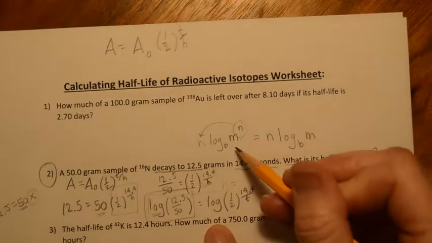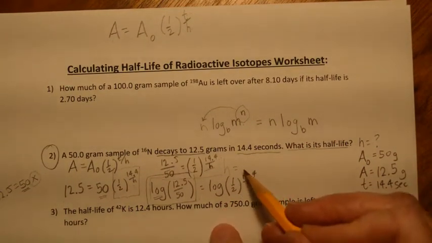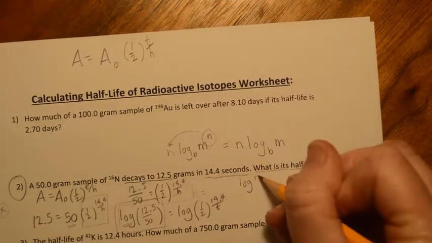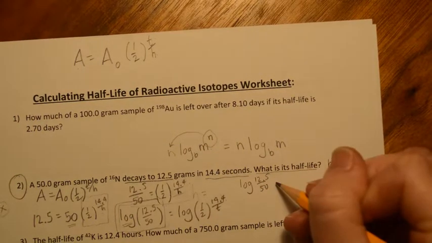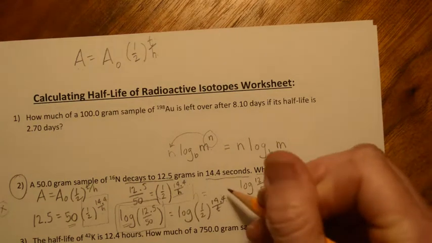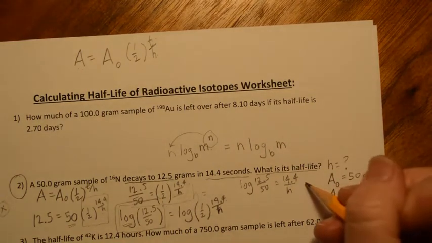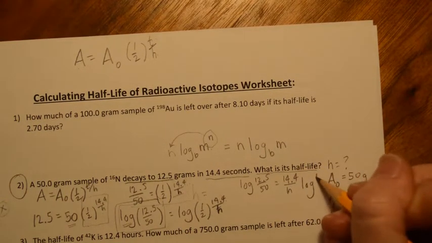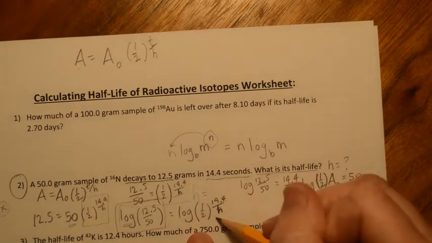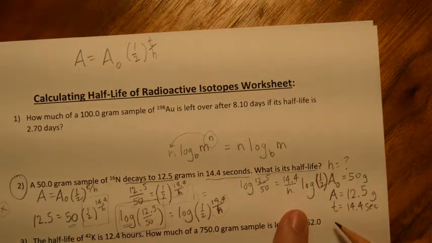We're going to come over here and recall what I just said about this, that when I have log of something to an exponent, I can use the power rule and bring that down front. So I'm just going to leave this log of 12.5 over 50 equals, and then I'm going to write that as 14.4 over, oops, sorry, that was a typo. This should say h. 14.4 over h times log of 1/2. So I took that exponent and I brought it down the front, so 14.4 over h times log of 1/2.